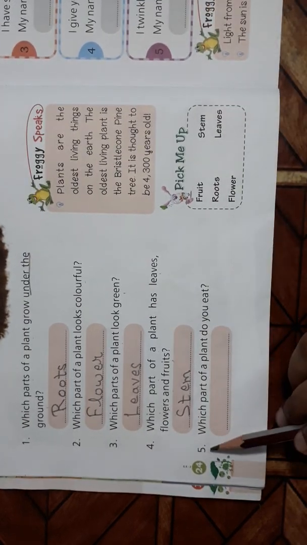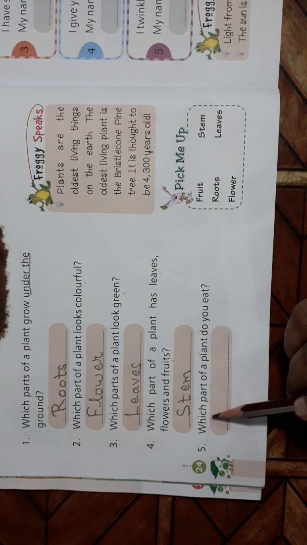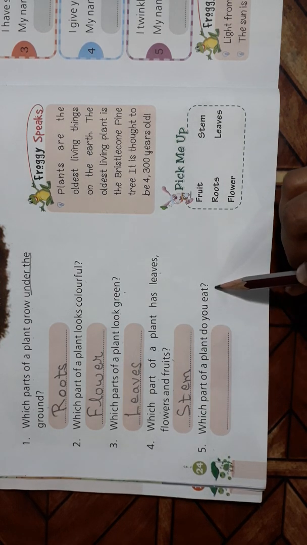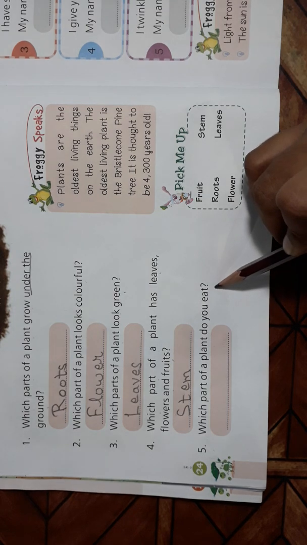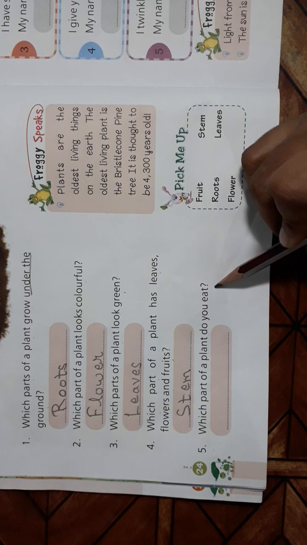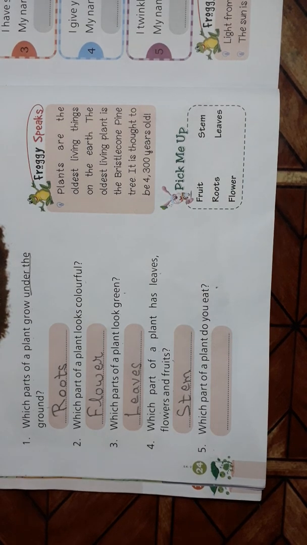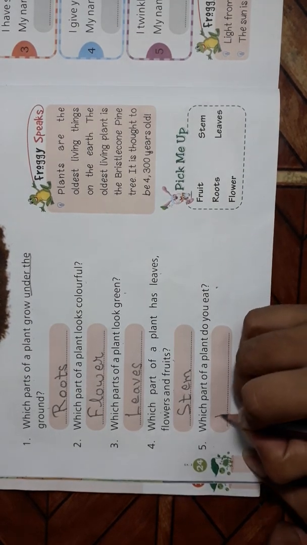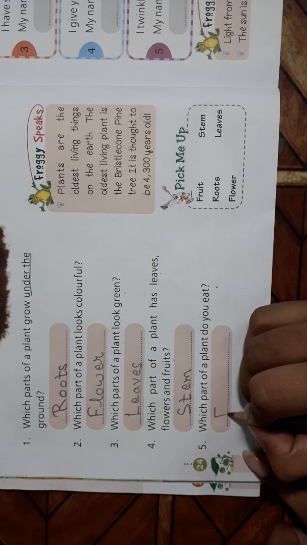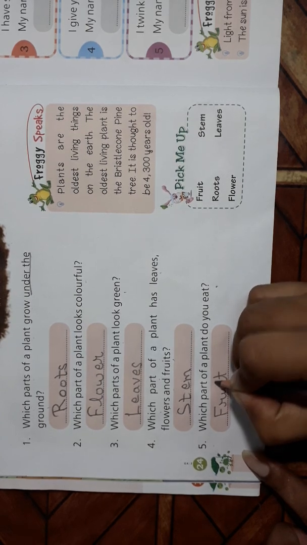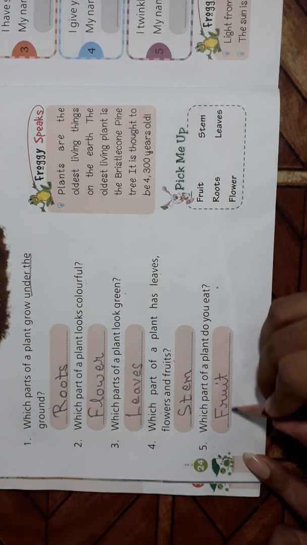Let's move to the 5th and the last one. Which part of a plant do we eat? So which part is that? Just now we have discussed. It is a fruit. Fruit is that part of a plant that we all eat. So our answer will be fruits. And fruit is that part of plant that is having seeds inside it. Alright, so our answer will be fruit.